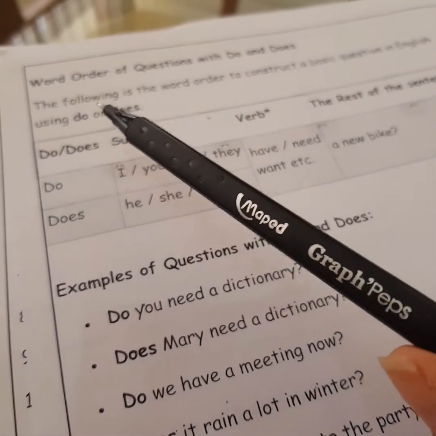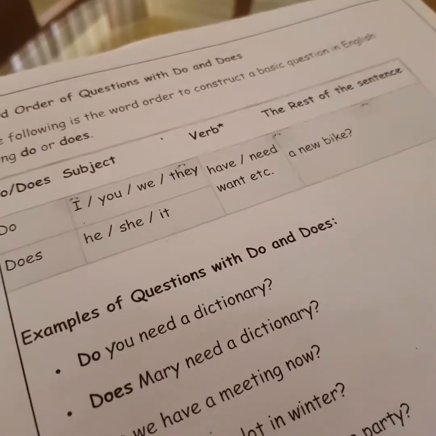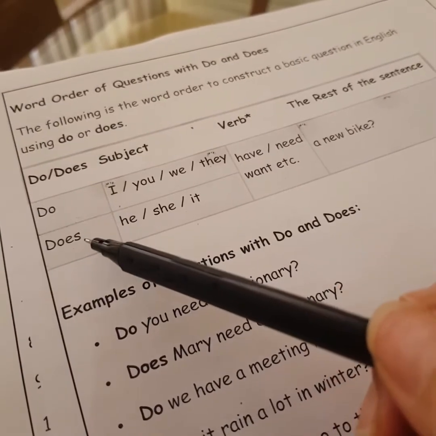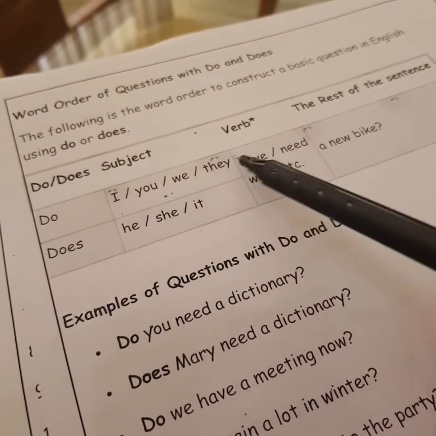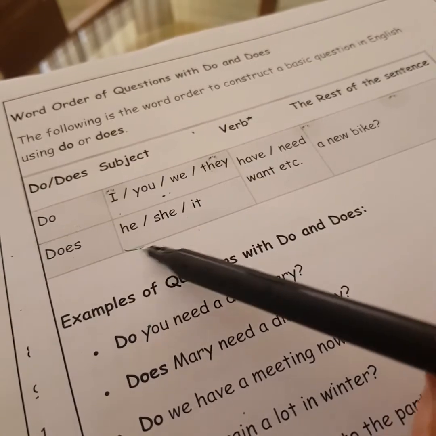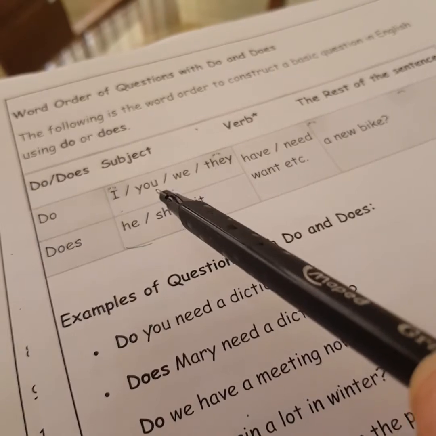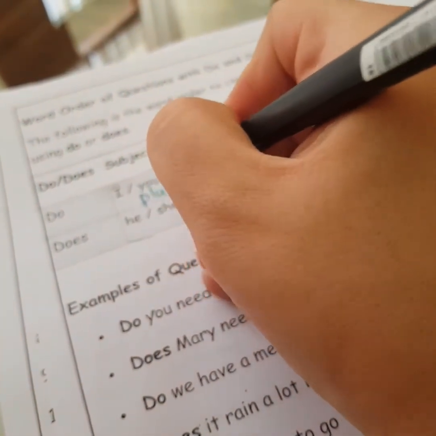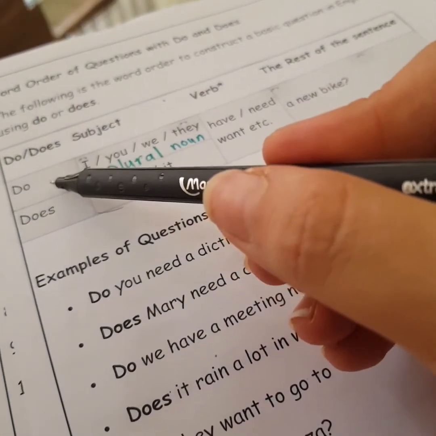Now, what is the order of questions with do and does? Let's see this table. First, we start with do or does, then the subject. These are the plural pronouns, and these are the singular pronouns. So, if the subject is I, you, we, they, or any plural noun, we should use do to make questions.